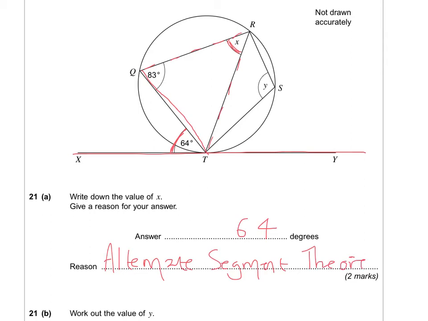which tells us that the angle between a tangent and a chord is equal to the angle subtended by the same chord in the alternate segment.